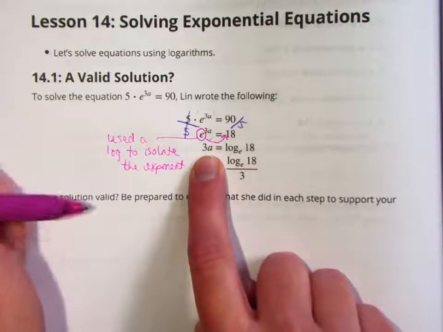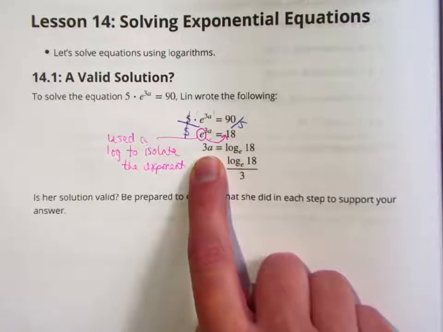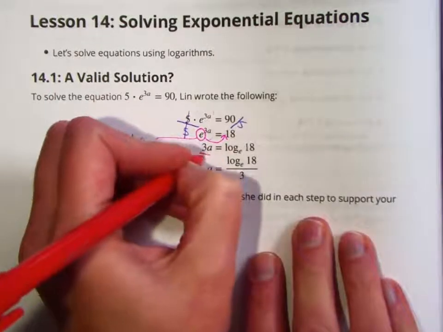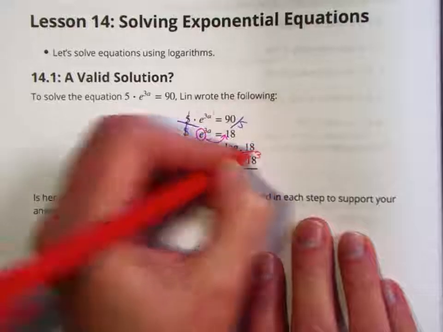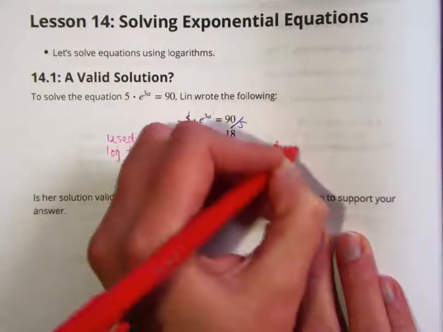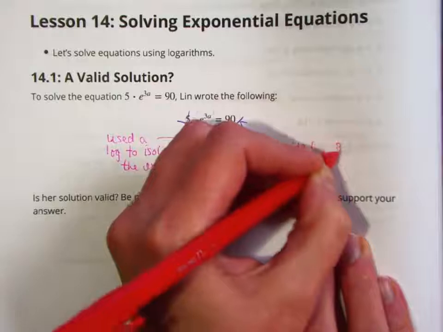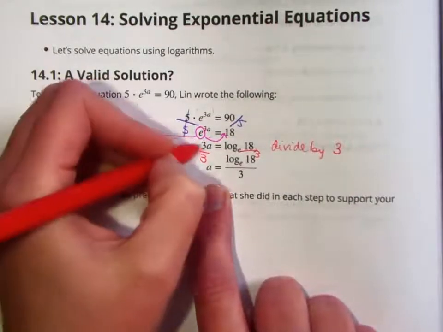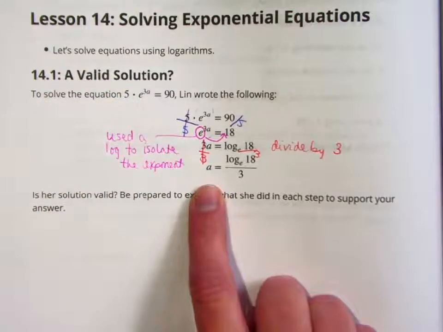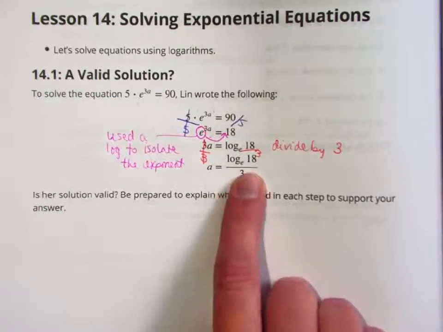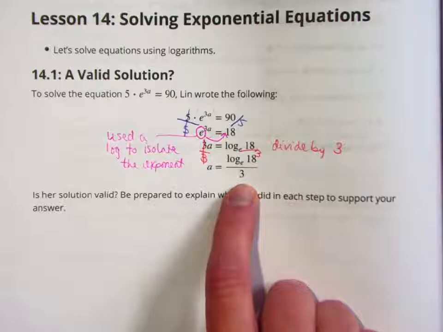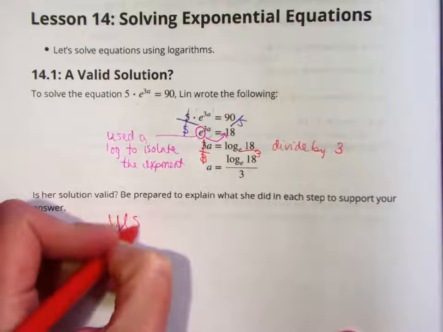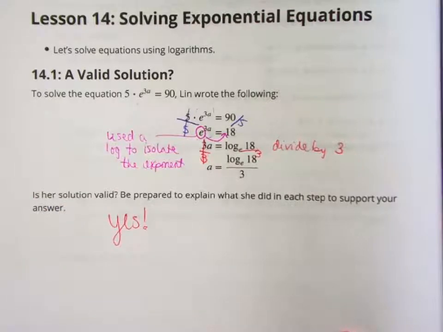So now the exponent, that is 3a, she's got that isolated, and she's going to take the last step, it looks like, by dividing both sides by 3, in order to get the unknown part, the a, by itself, because these 3s would cancel out, and she's left with a equals log base e of 18 divided by 3. So yes, her solution is valid.